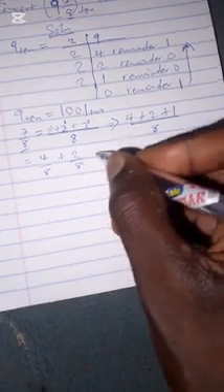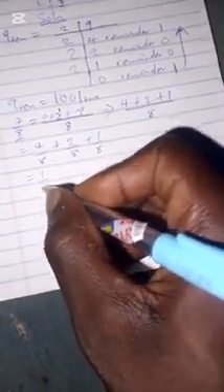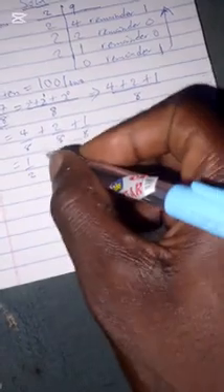So let's proceed. 4 over 8. Let's split it up: 4 over 8 plus 2 over 8 plus 1 over 8. So equals 1 over 2 plus 1 over 4 plus 1 over 8.